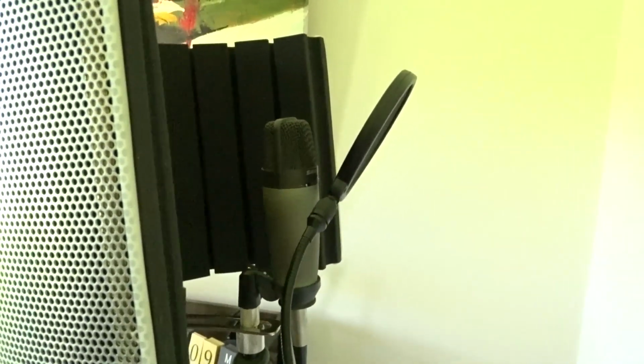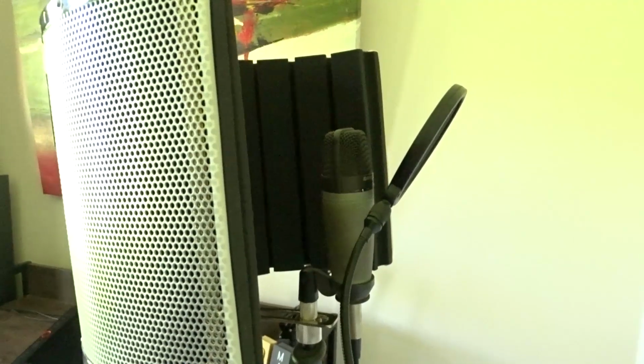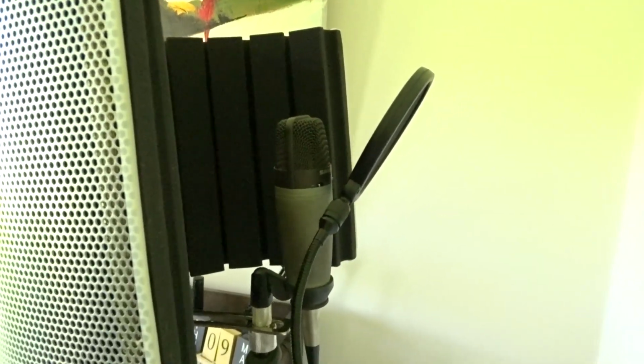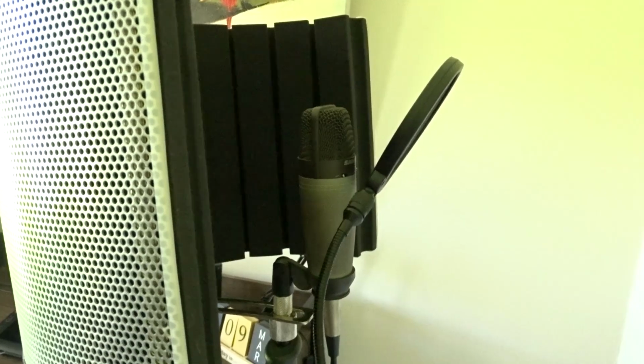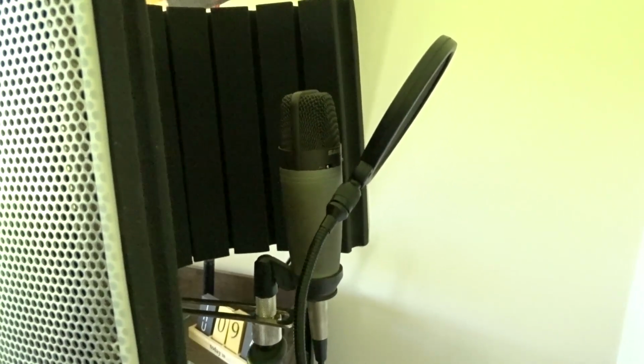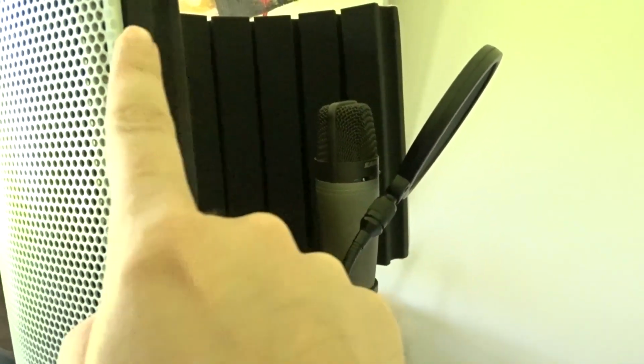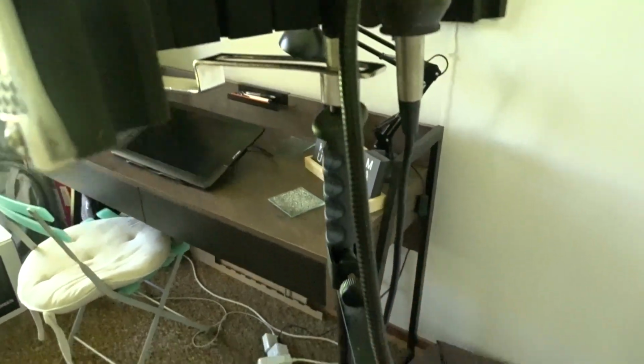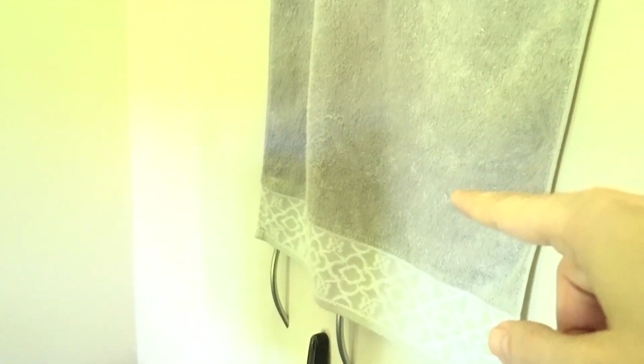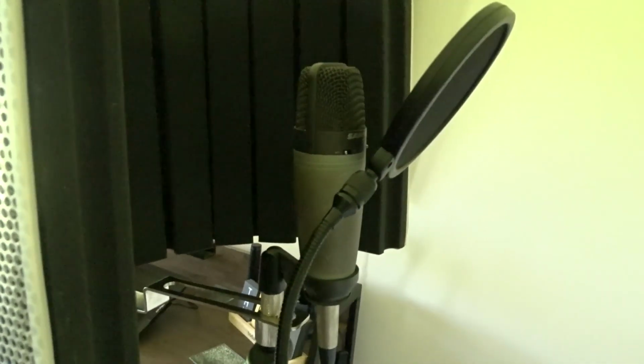Hey guys, so I am now behind my camera, so please excuse if the audio quality is not the same, but I'm here in one of the bedrooms and I just want to show you a very easy setup that you can do at your home as well. Okay, so as you will see, I've got my microphone, I've got a pop filter, I've got a vocal shield, obviously the mic cable, mic stand, and then I've got a towel here behind against the closet, but I will talk about the towel a bit later.